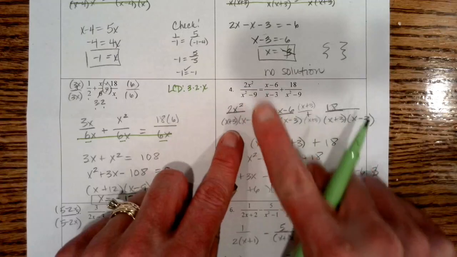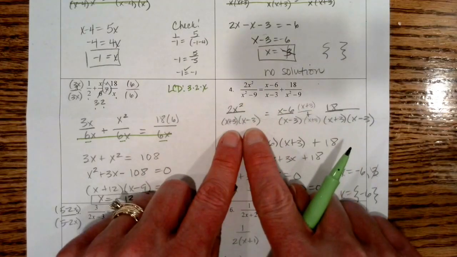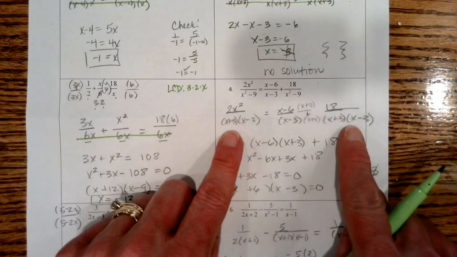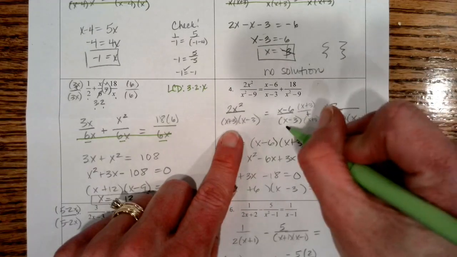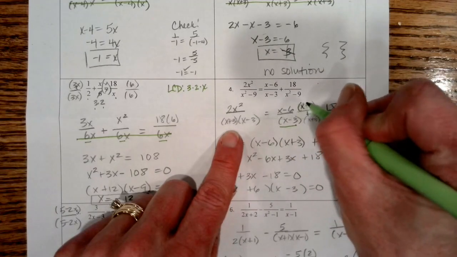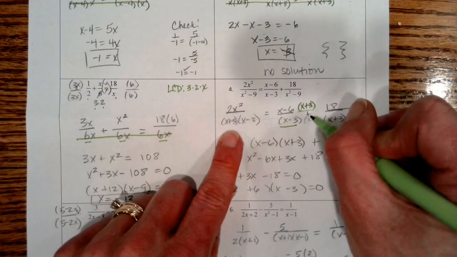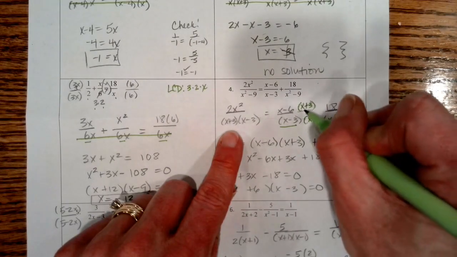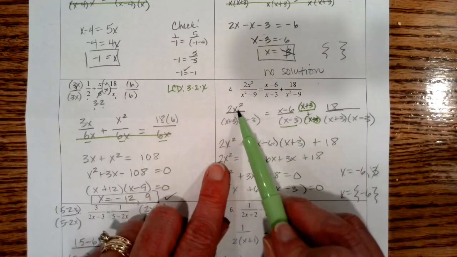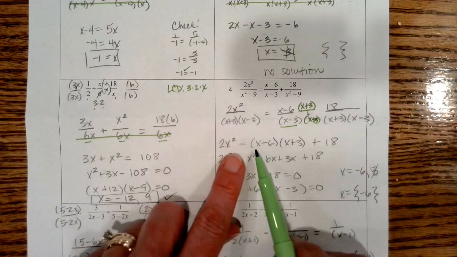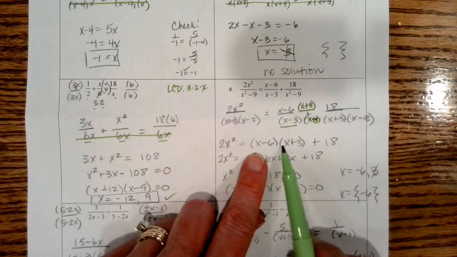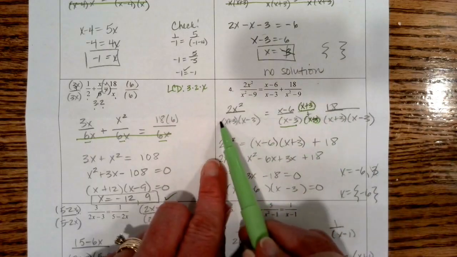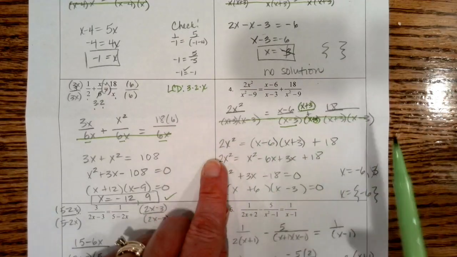I'm going to factor this into x plus 3, x minus 3. Here's x minus 3, here's x plus 3 minus 3. This is the only factor that needed another value. So here I have x plus 3 over x plus 3. So that's going to give me 2x squared is equal to, I'm going to have to do some multiplication here, plus 18. This denominator, now that it's common, can be crossed off.